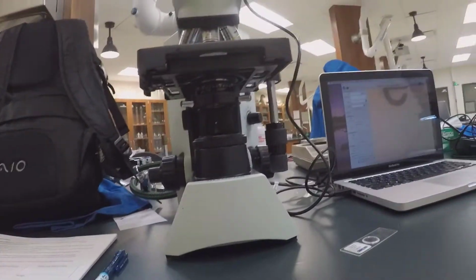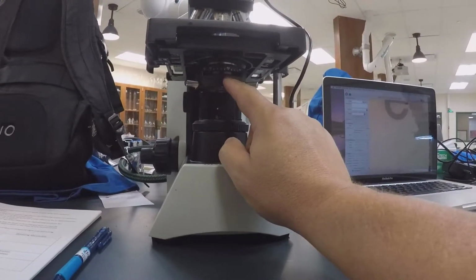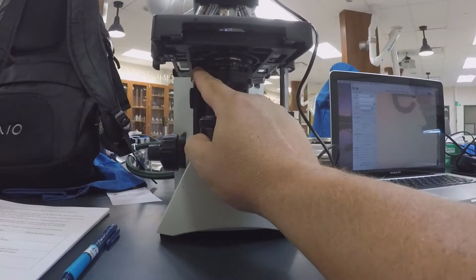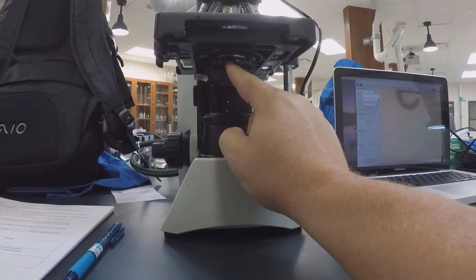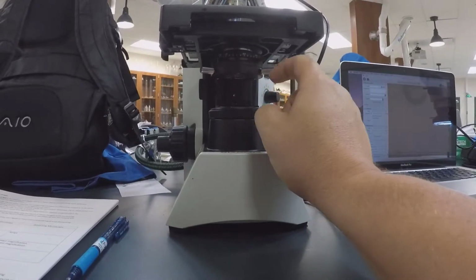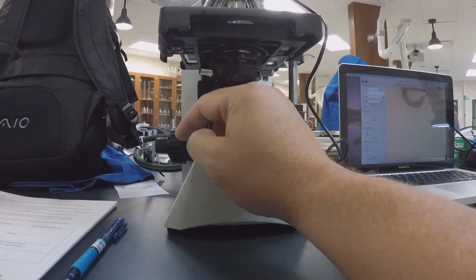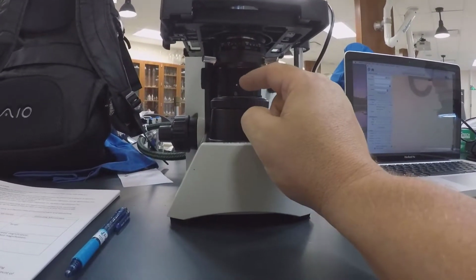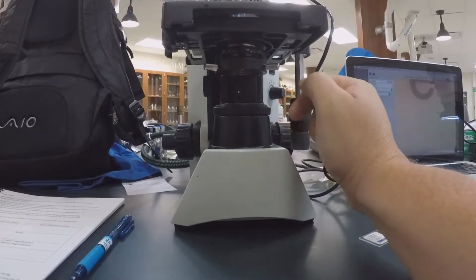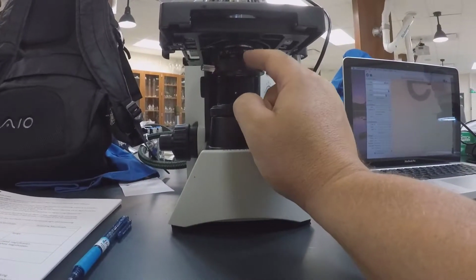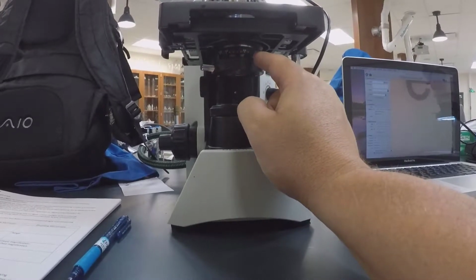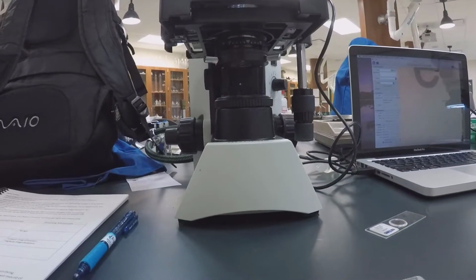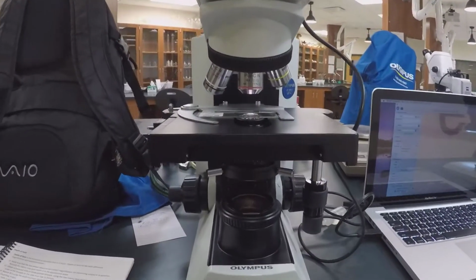I don't know if you can see that, but this piece right here is the iris diaphragm. It has a controller on it which you can open and allow more light to go in. So this is the diaphragm lever, or you can take light away. So you can either open it, allow light to come through, or close it, and you'll see that often, especially later on when I start looking at pond water and things like that, or plant leaves, I'll adjust this to let more or less light go through. So as we start, I'm going to leave it all the way open. That lets the majority of the light through.